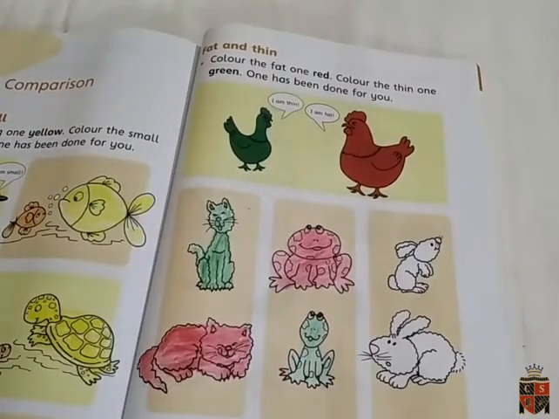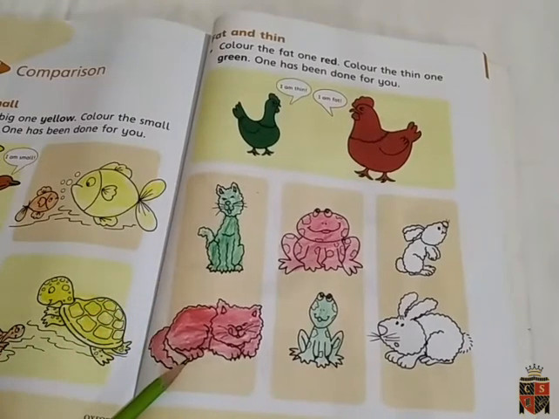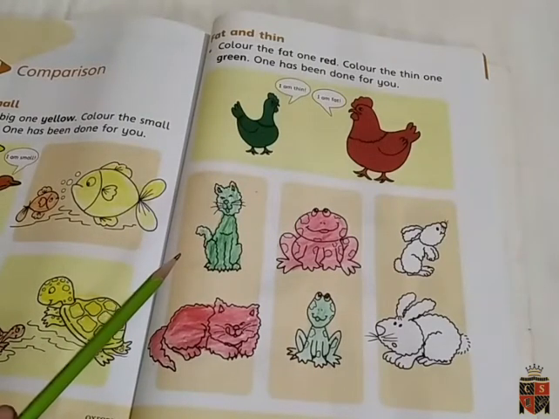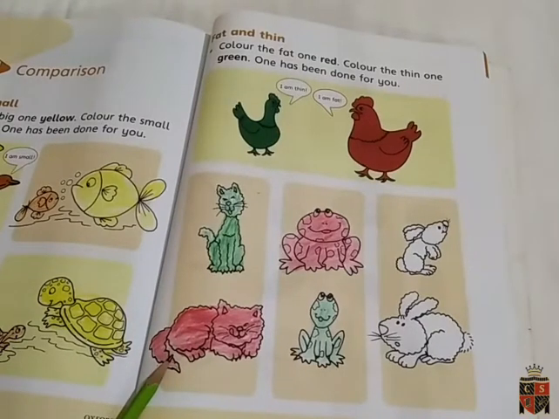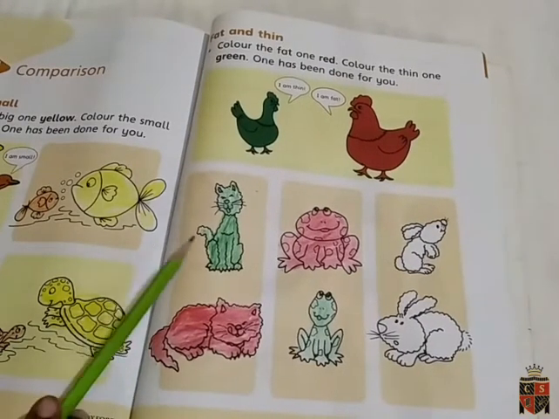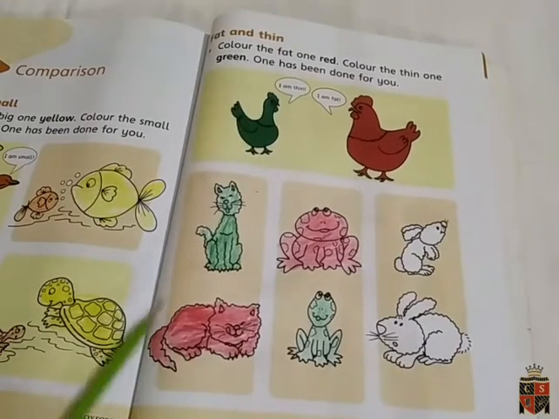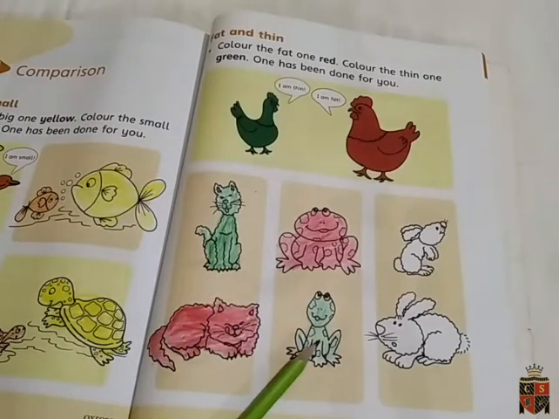Okay. In the next picture, you can see two cats. There are two cats. One is the fat cat and the other is the thin cat. In the red color, you can see a fat cat, and in the green color, a thin cat. You have to color both cats as your ma'am does. Okay, in the next picture, you can see two frogs.